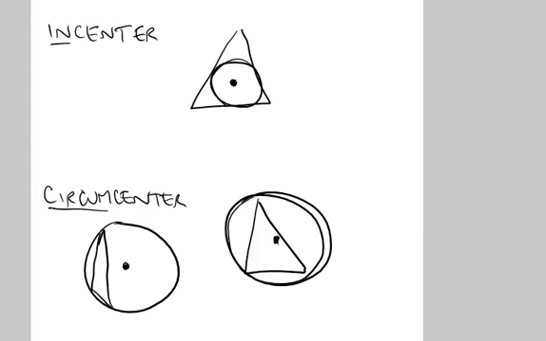Now, if you have an equilateral triangle, it may be a little bit different. For example, if I have a circle and I have an equilateral triangle inside of it, the circumcenter will look like it's in the middle of the circle. So it really just depends on what kind of triangle you're looking at. But usually the incenter looks much more centered.